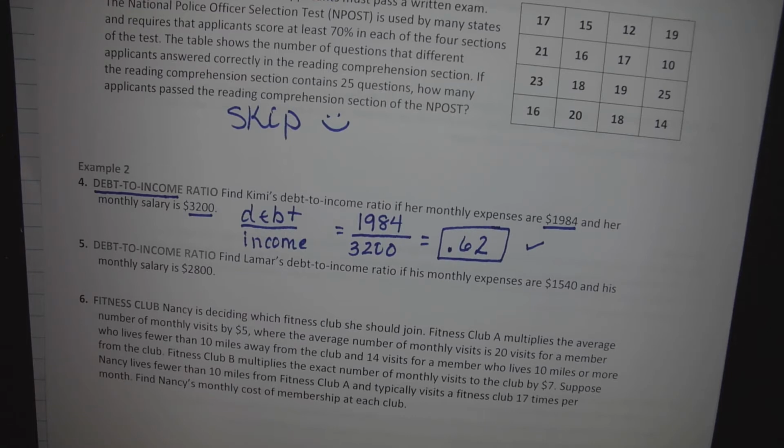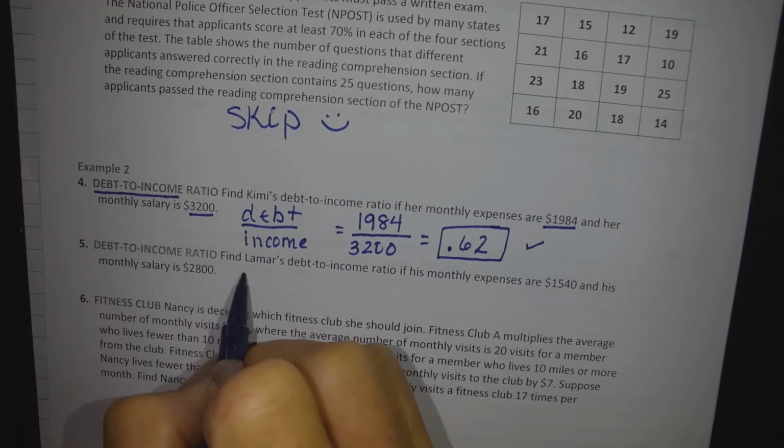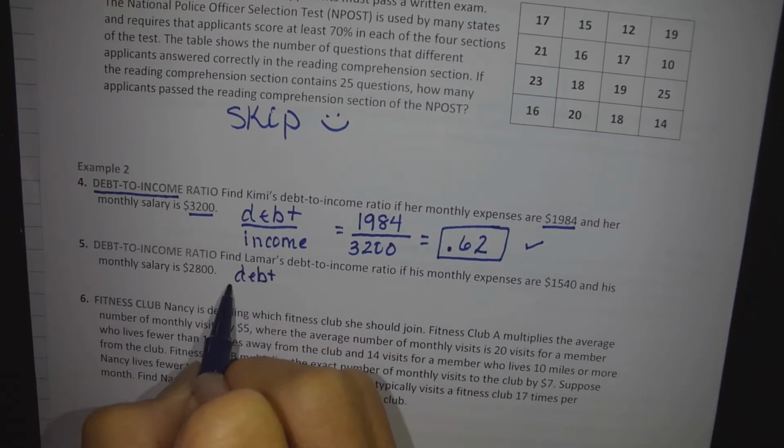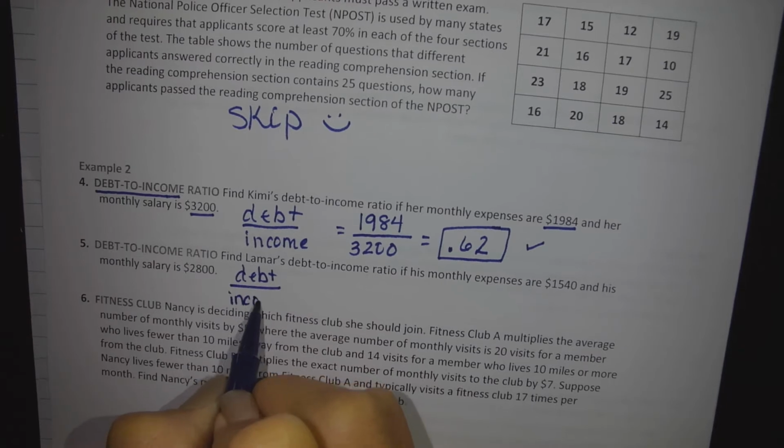Any questions? Do number 5 by yourself. If you notice, it's the exact same thing. Debt to income. Debt over income. Keywords.